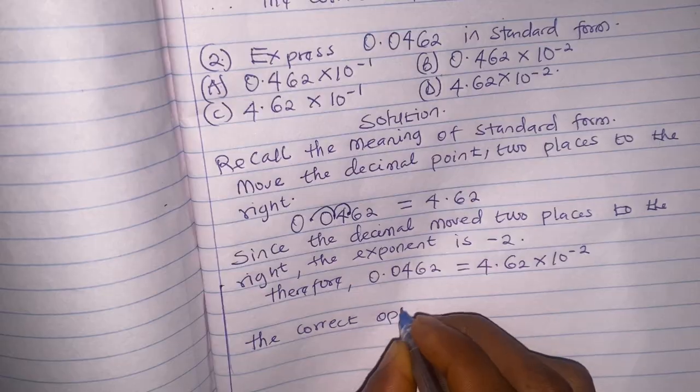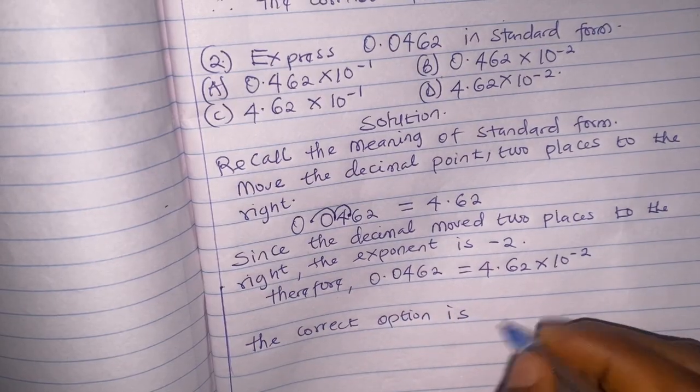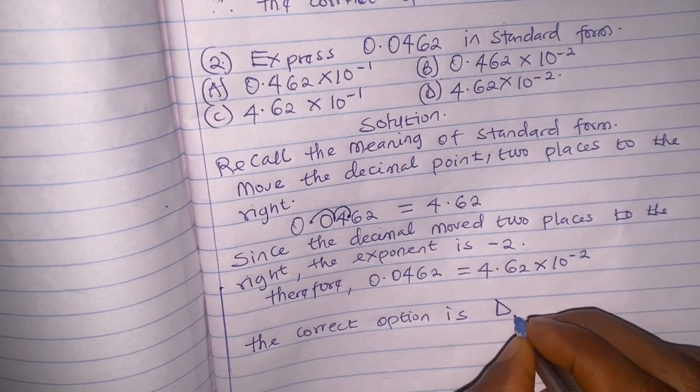4.62 times 10 raised to the power -2. That's our correct answer.